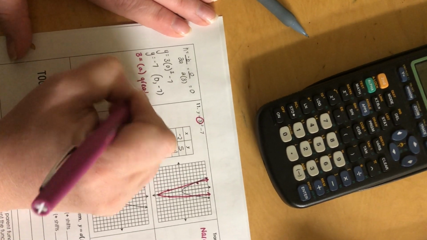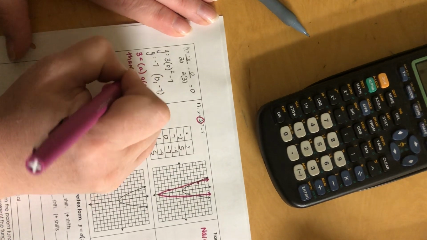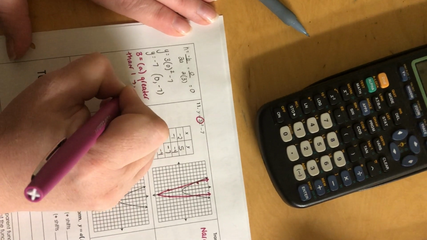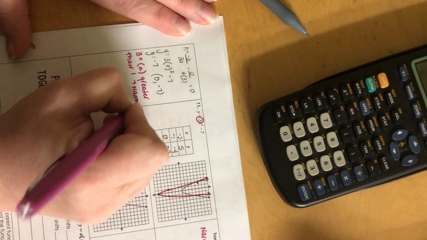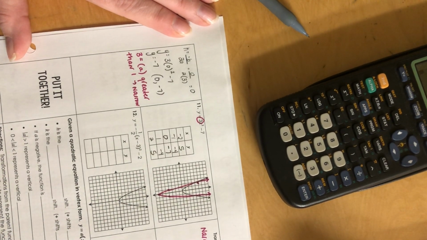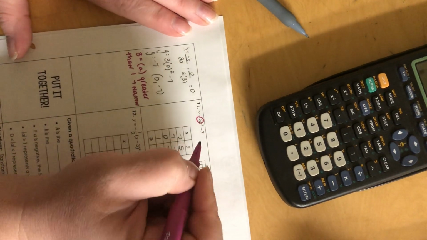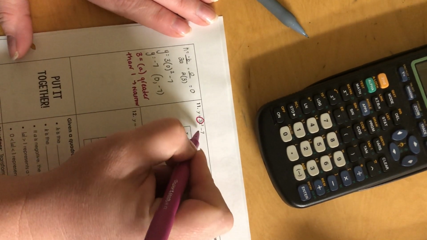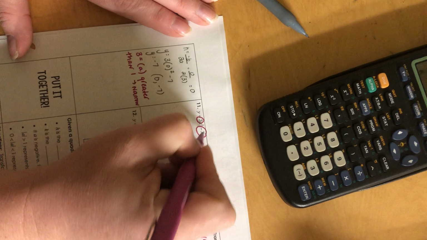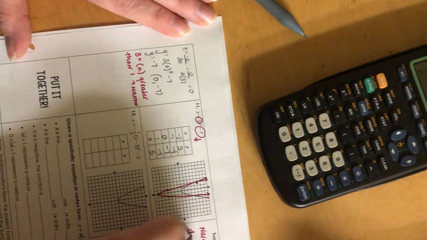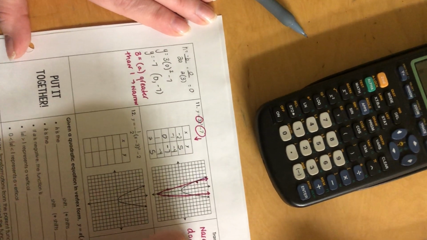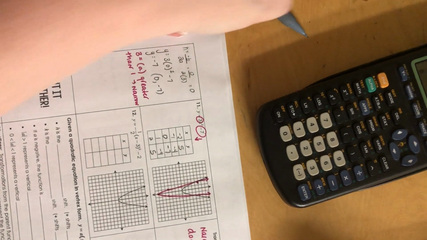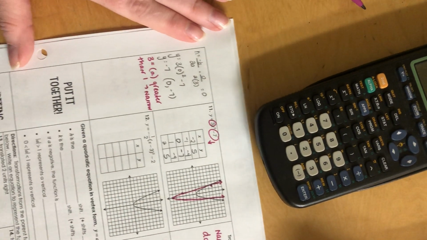Greater than 1 is narrow. We've had this before, so you should kind of remember this maybe a little bit. Okay, so narrow, and then negative 7 is going to move it down. So down 7. All right, last one.